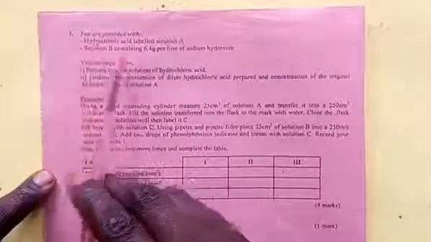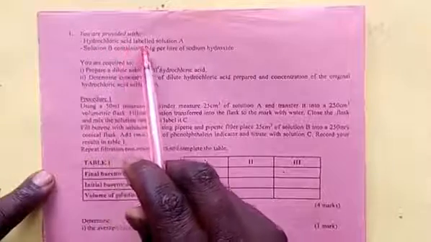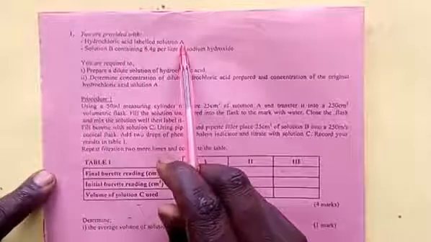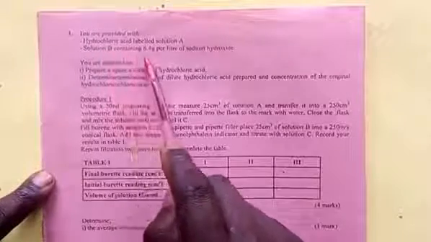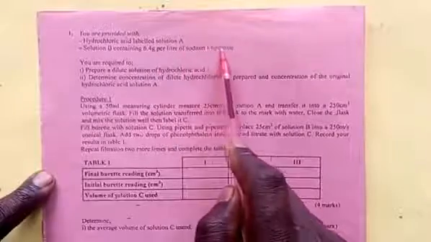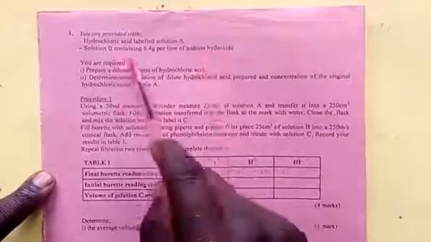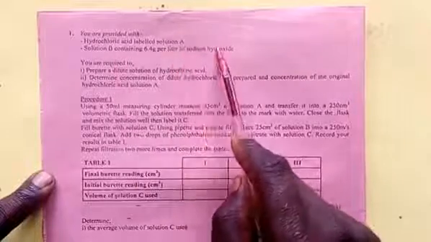Let us try to read together this question. You are provided with hydrochloric acid labeled solution A, solution B containing 6.4 grams per liter of sodium hydroxide. This information is very crucial for us to understand.